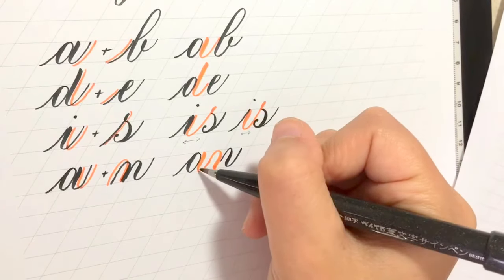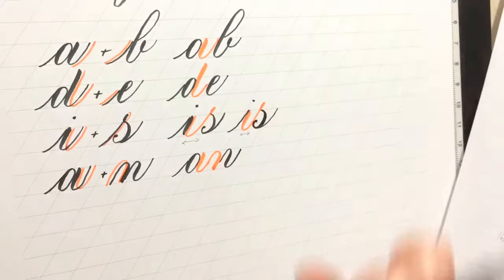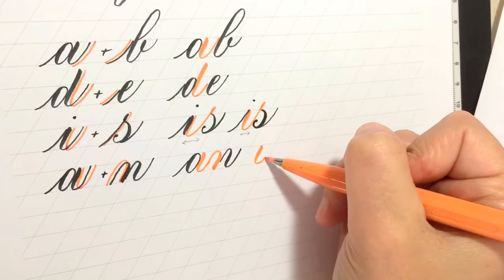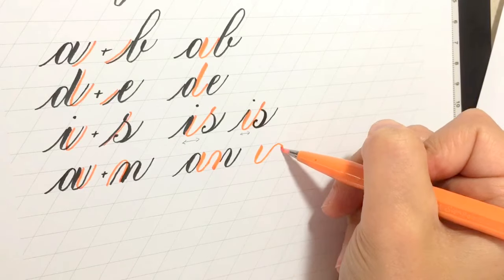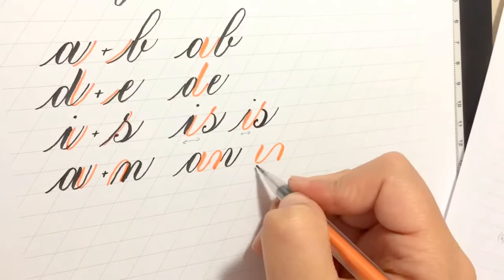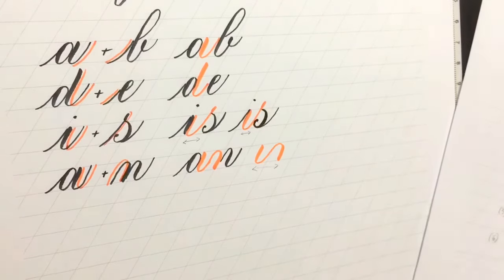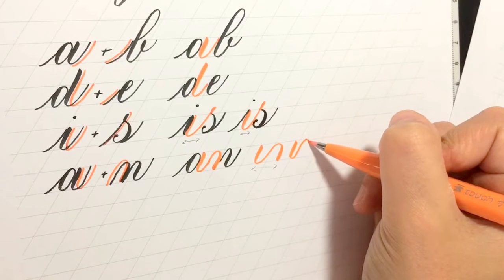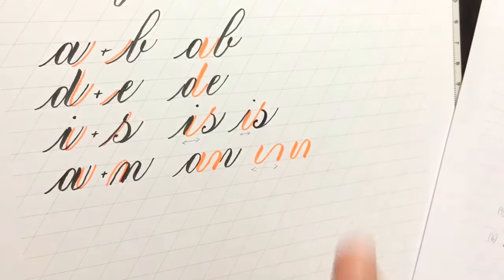So again, if you were to make this shape like a strict underturn and then here start the overturn, this would look wide and the letters would look too far spaced apart. So when you make this connection, you can tighten it a little bit so that the spacing is not too wide.